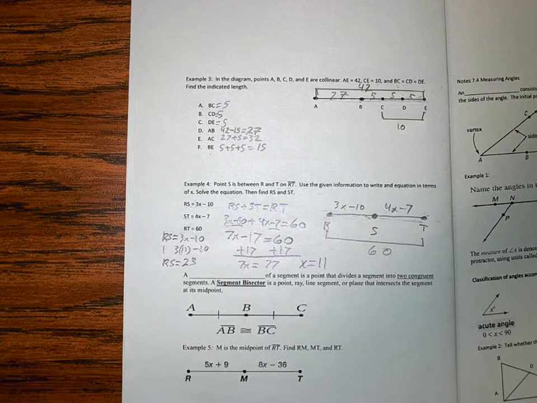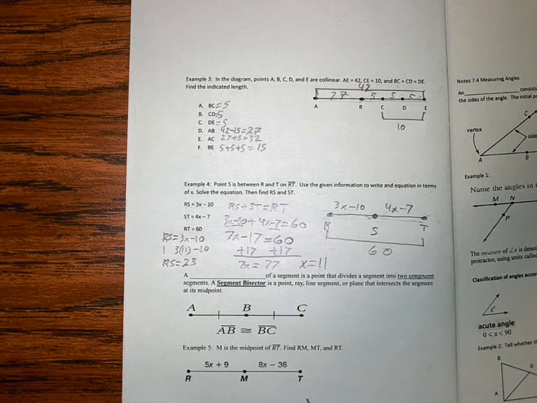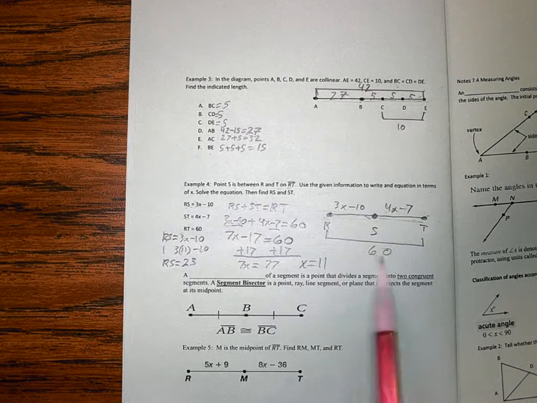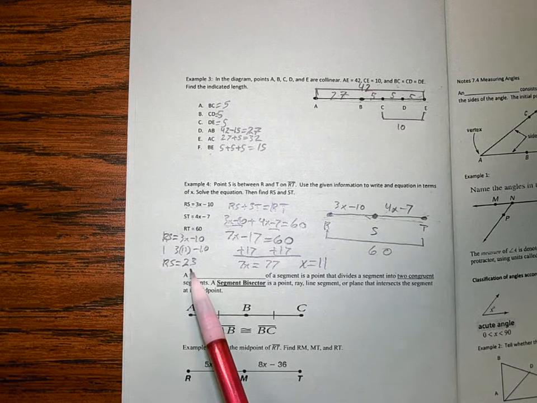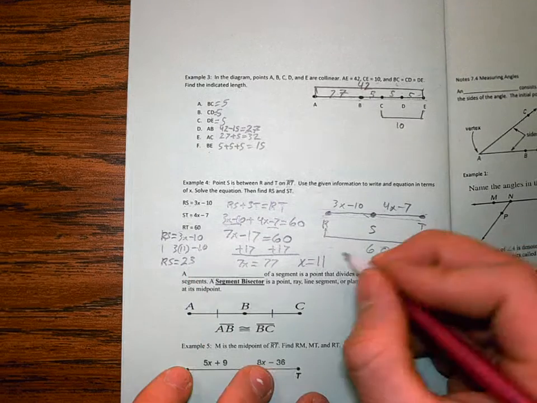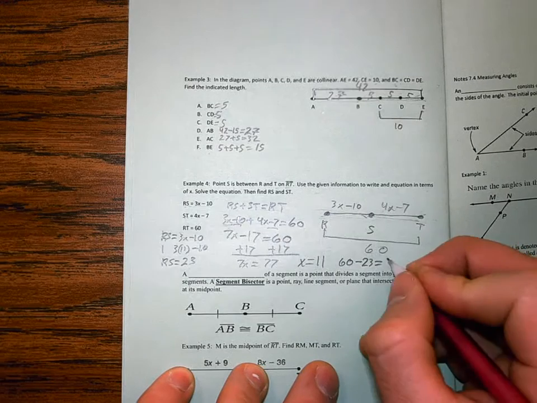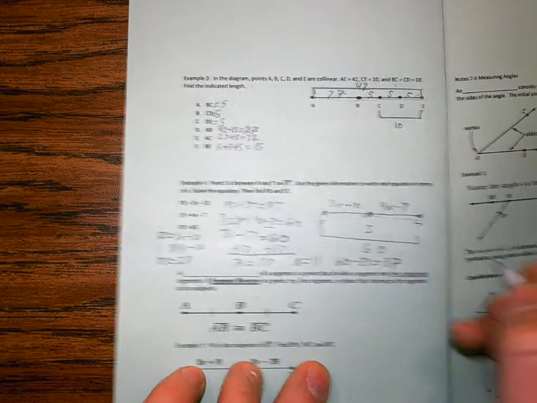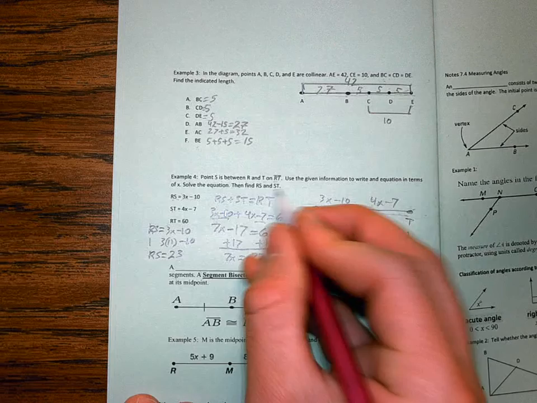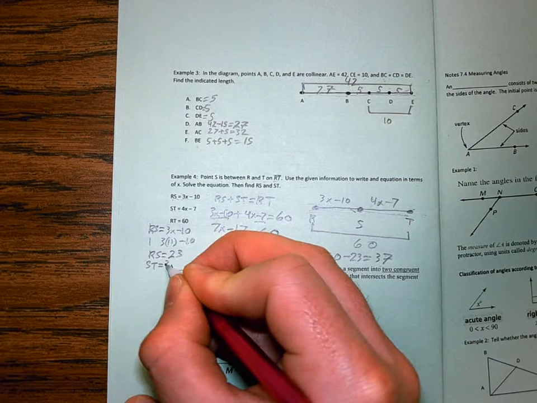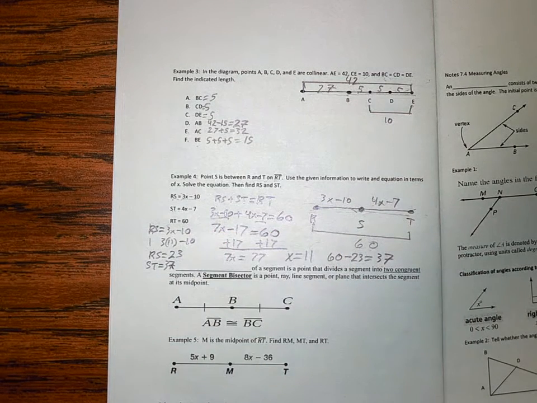Now, we're supposed to plug X in for the other one, right? Is there a different way we can come up with the other one? 60 minus 23. Yeah, 60 minus 23. It's got to be the difference. This is just a different way to go about getting the same answer. 60 minus 23 is, what'd you say? 37. So that means that the other segment, ST, must be 37. So, I mean, there's multiple ways to come up with this answer instead of plugging it in. Faster. Yeah, it is faster. That's the kind of way. You don't have to multiply. It's just simple subtraction.